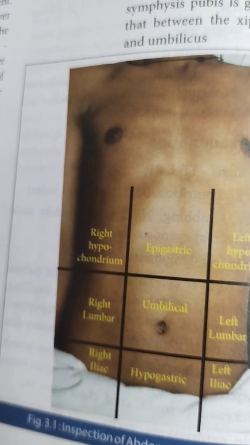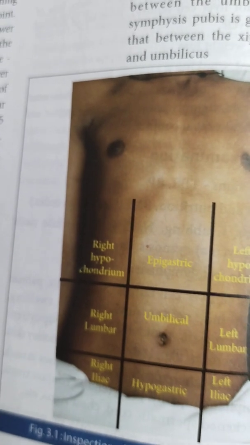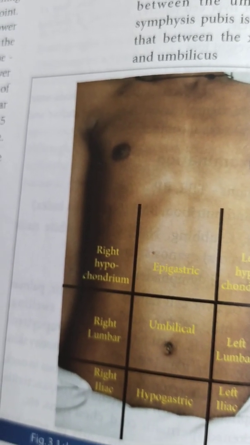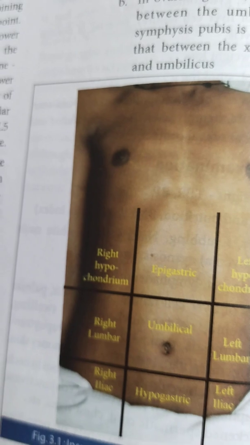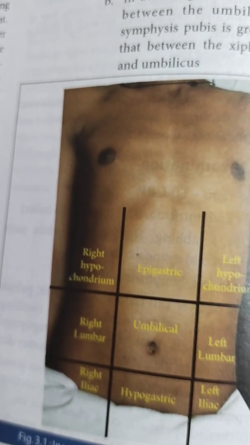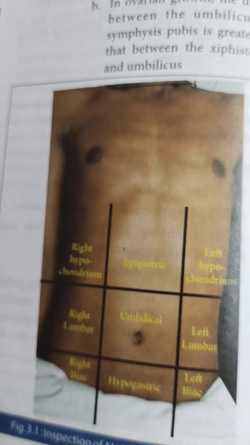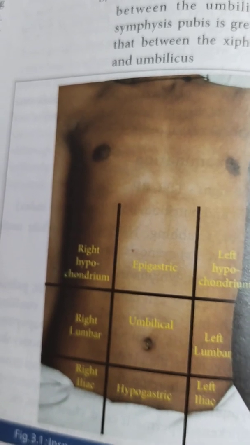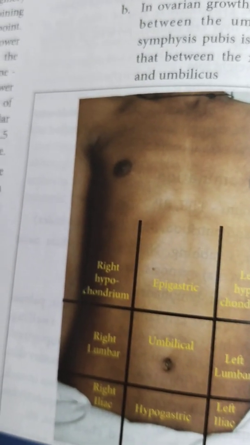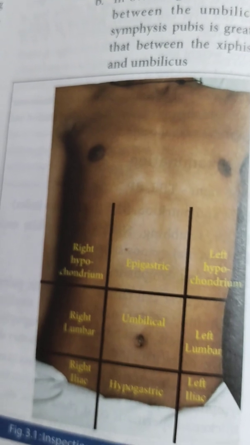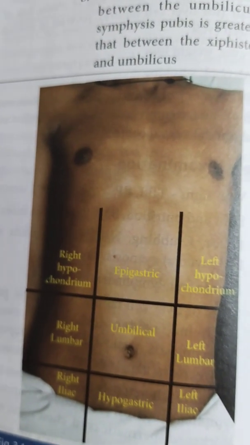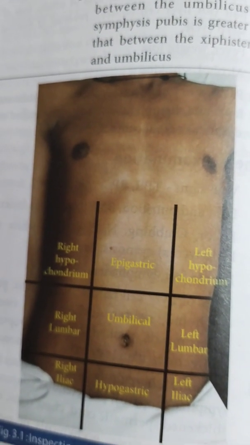So if there is some pathology in the descending colon, then the patient might be having a pain in the left lumbar or the left iliac, or in both of these regions. So next come to the middle quadrant, the epigastric region and the hypogastric region.